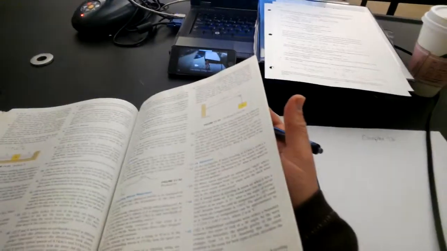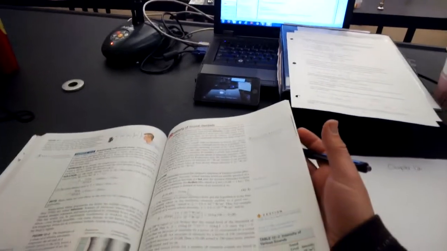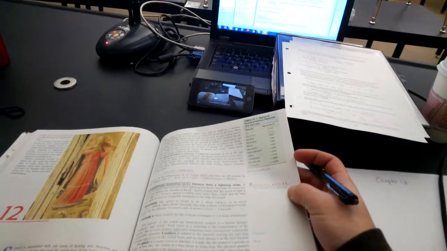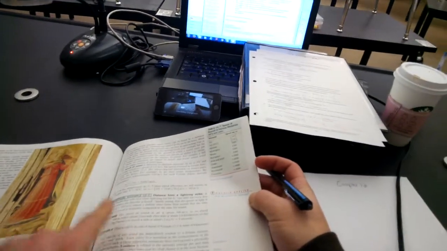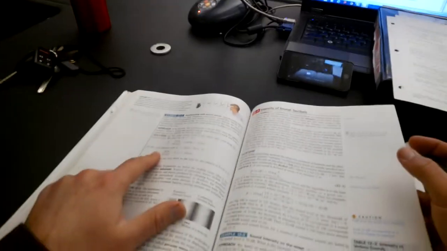There's chapter 11. Let's get to chapter 12-1 and see what we're dealing with. Here we are. 12-1 looks like we're doing the characteristics of sound. And I see that we have velocity, speed of sound. There's our speed of sound. Loudness, auditory, and we have some example problems.